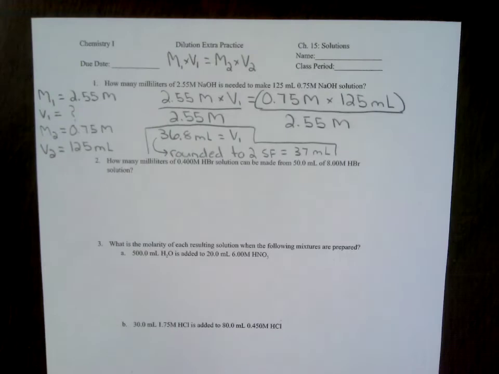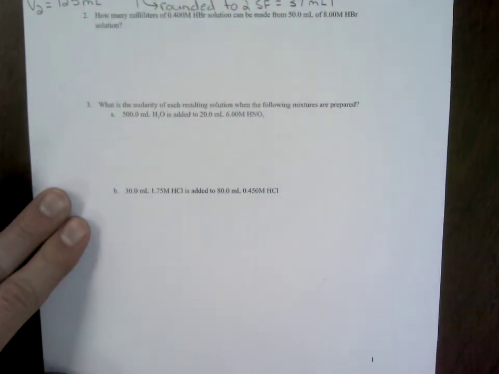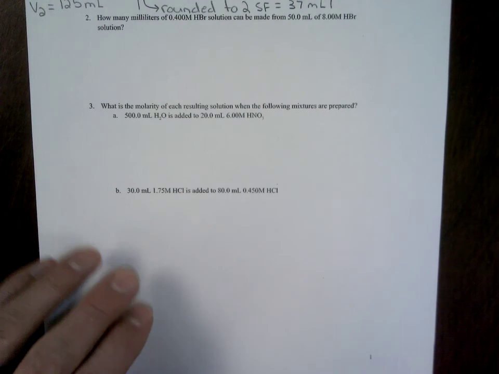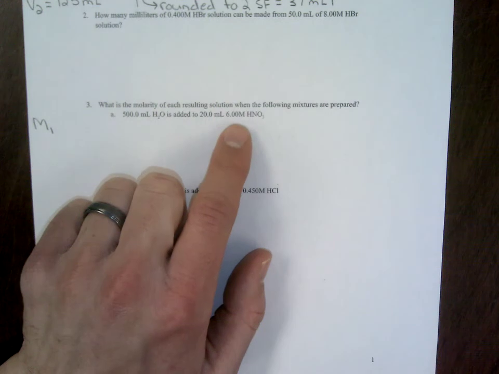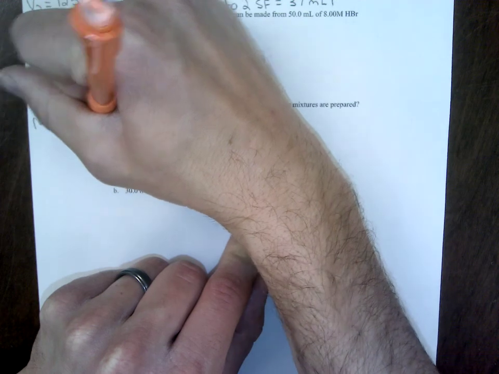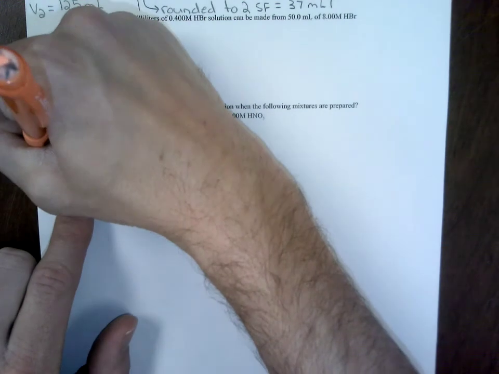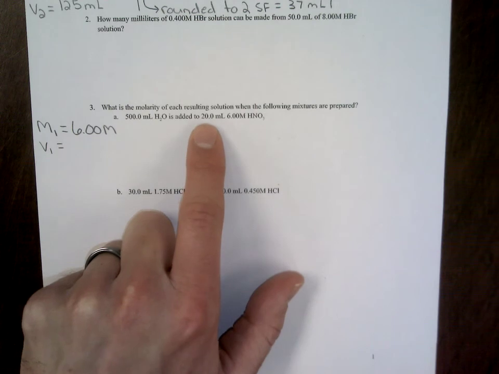All right. So let's try number 3A together. So number 3A says, what is the molarity when 500 milliliters of water is added to 20 milliliters of 6 molar nitric acid, or HNO3. So what we need to do is list out our variables, and we'll start with our initial concentration. This time, our initial concentration is actually listed at the very end. It is 6 molar nitric acid. Okay, and so then we find our volume. Our amount of volume that we have initially is that volume listed at the end, which is 20 milliliters.